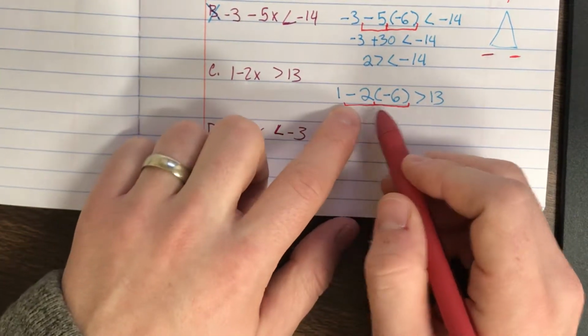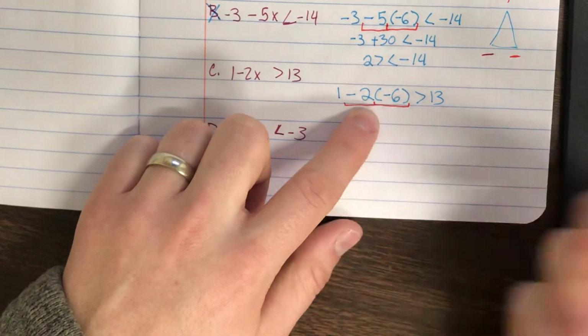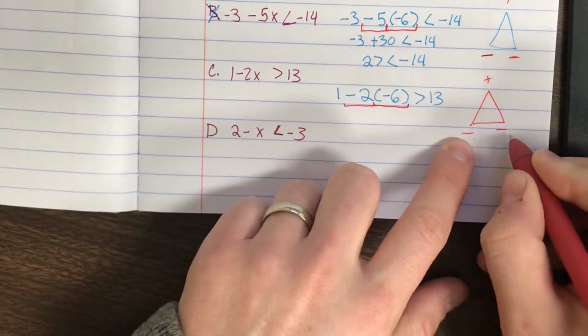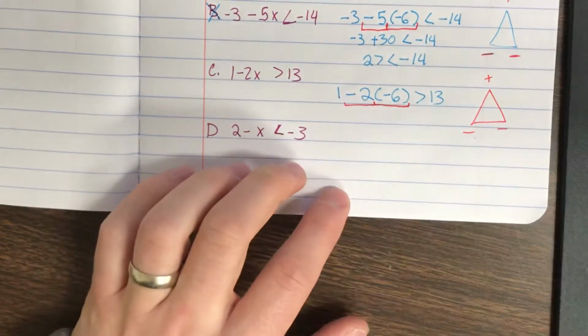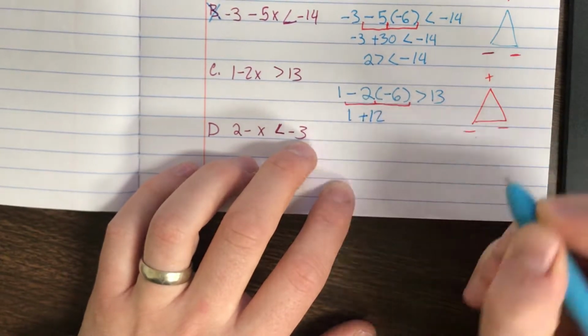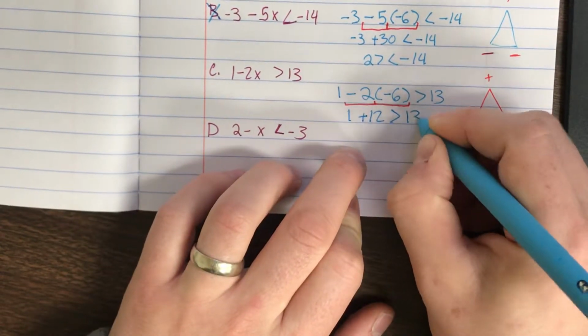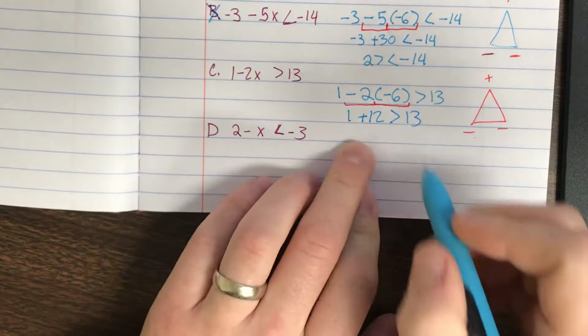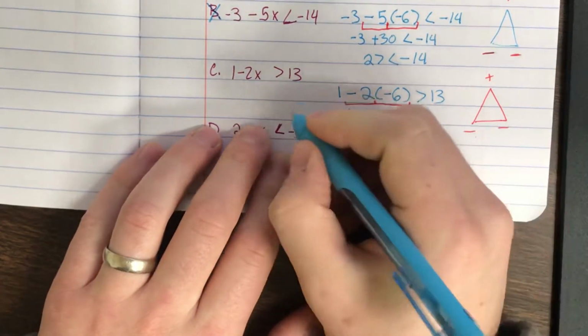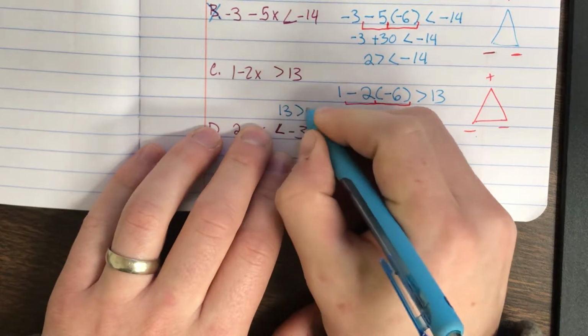So -2 times -6. So that's a negative times a negative. We're going to go over here again and look. That's a negative times a negative. That's a positive. Okay, so that's a positive 12. And so this one may trick some people here, okay? Because you got 1 plus 12 is greater than 13. So what it ends up looking like is 13 is greater than 13.